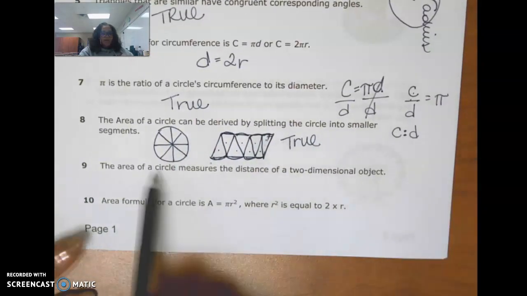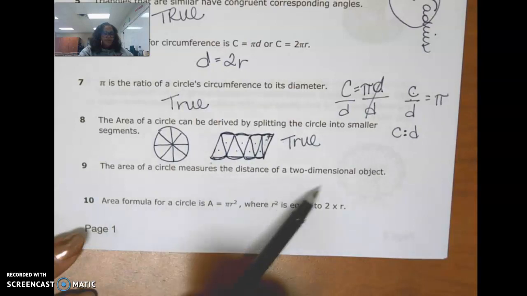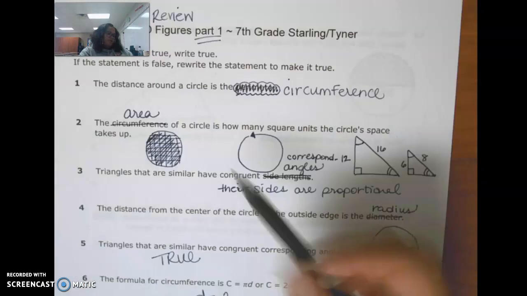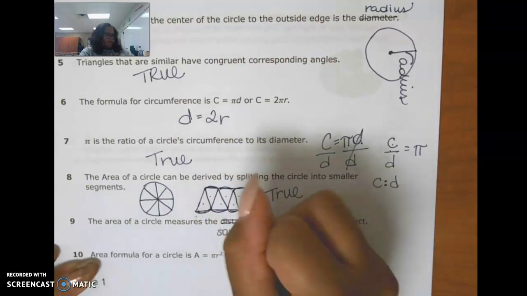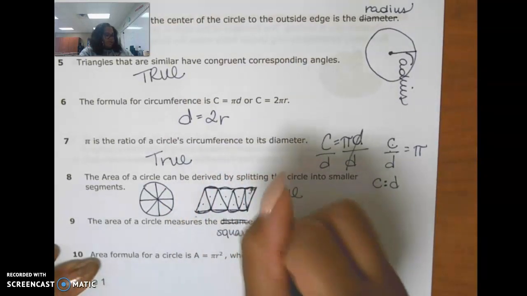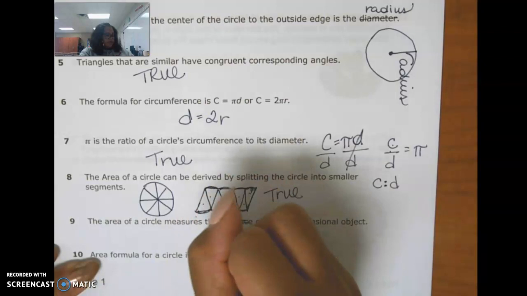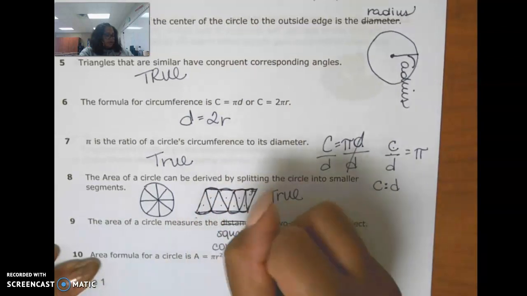9. The area of a circle measures the distance of a two-dimensional object. No, we've demonstrated this up here with the square units. It measures the square units. How much space it covers. Covered space.